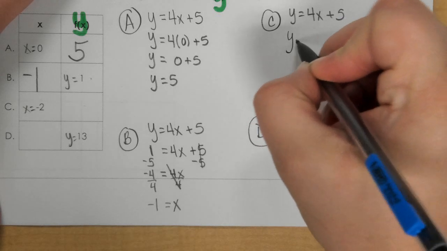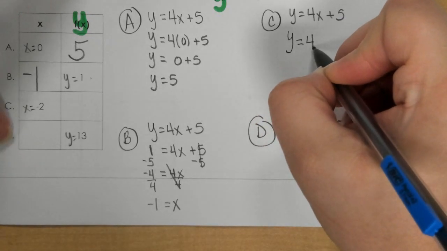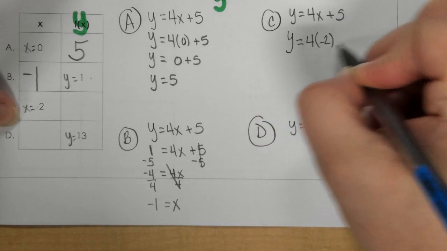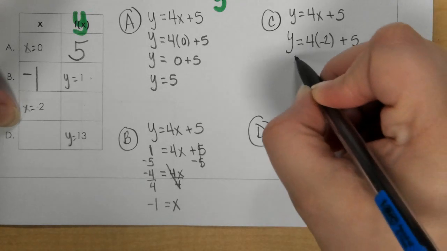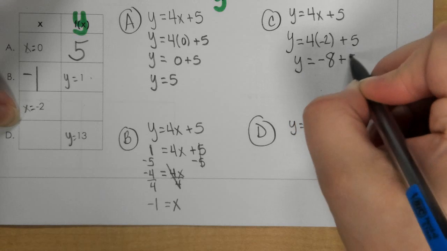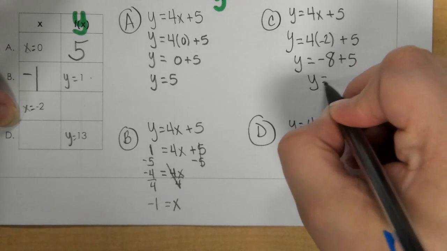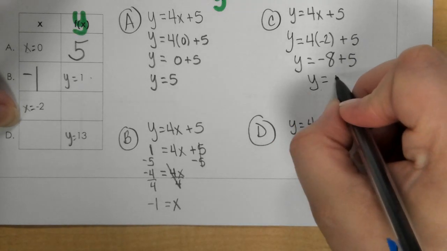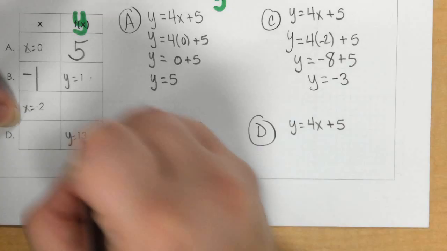For letter C, we have y equals 4 times x. Well, x is negative 2. So then I would multiply and then add 5. So really I'm subtracting because they're both different signs. So negative 3.